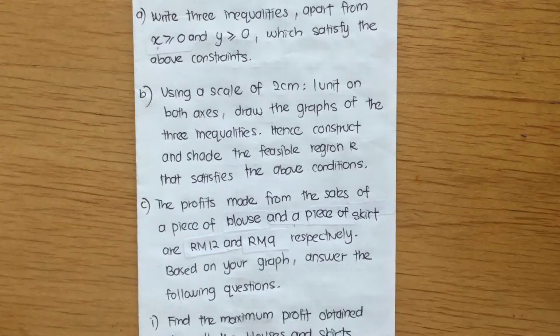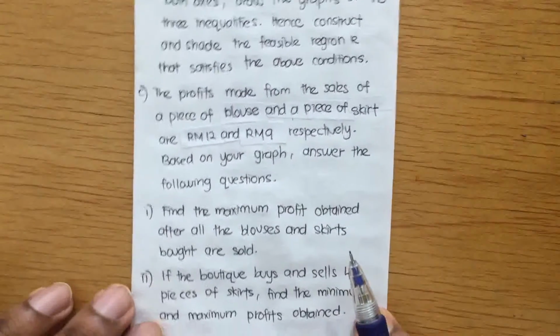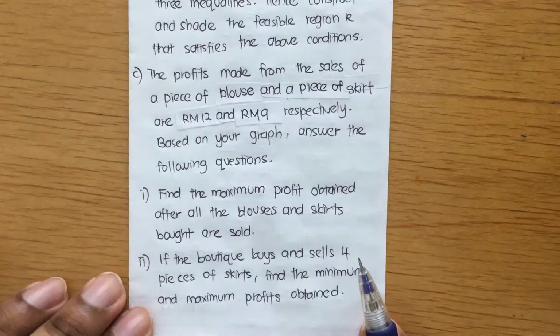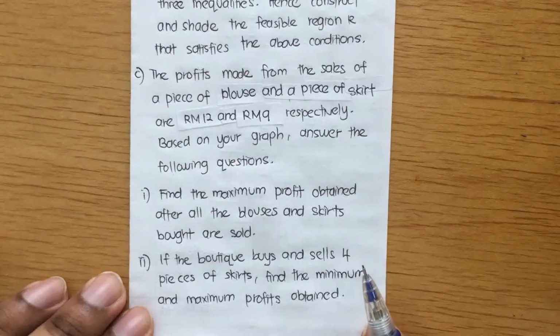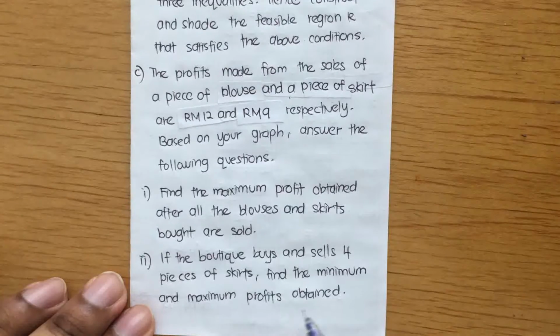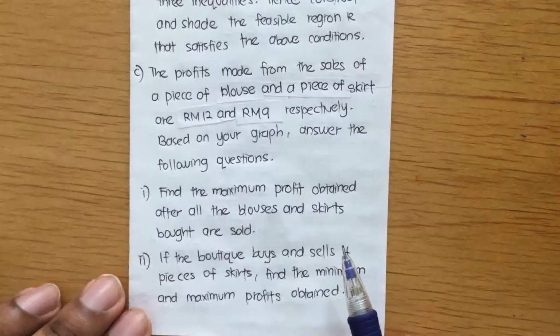Let me pull the paper up. Find the maximum profit obtained after all the blouses and skirts bought are sold. If the boutique buys and sells 4 pieces of skirts, find the minimum and maximum profits obtained. So these are the questions, guys.